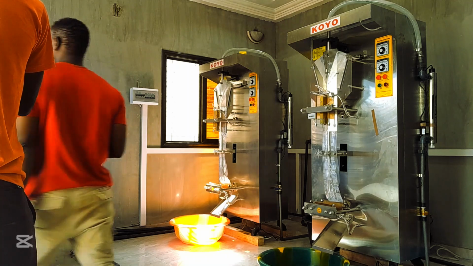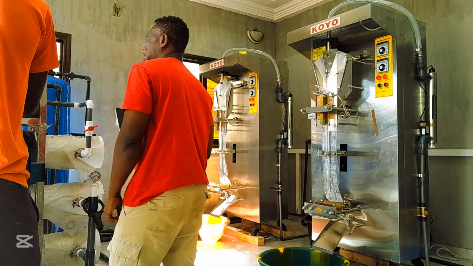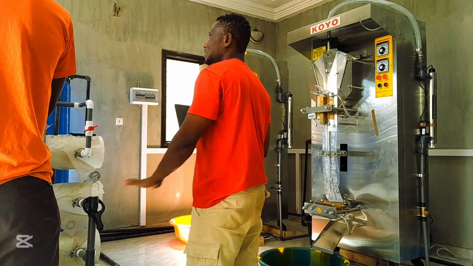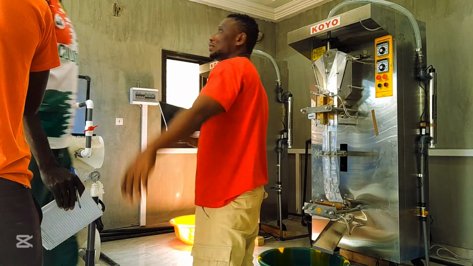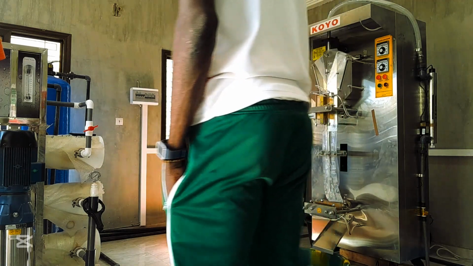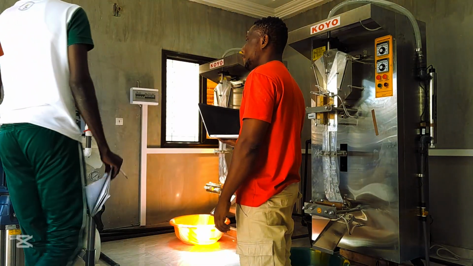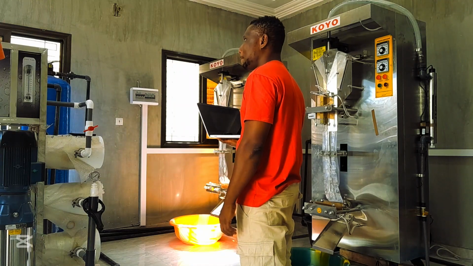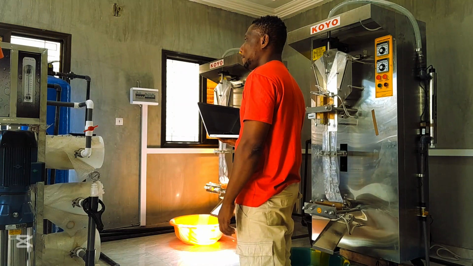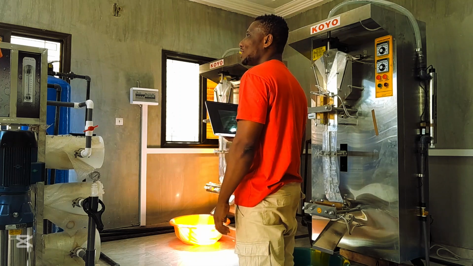After pressure, that's it. Start. And then you do your checks. So when you're turning it off, pressure pump off, and after a few minutes, feed pump off.